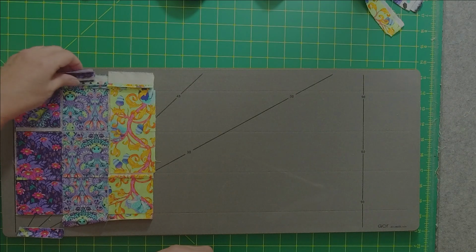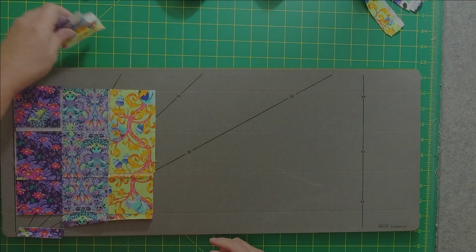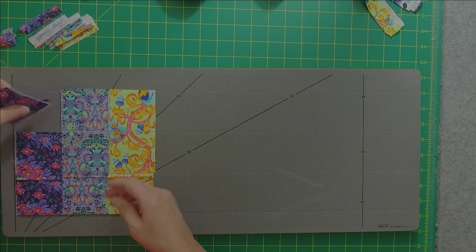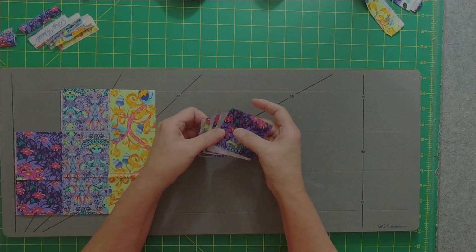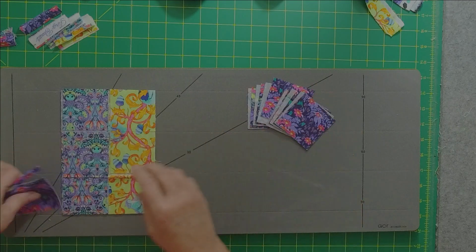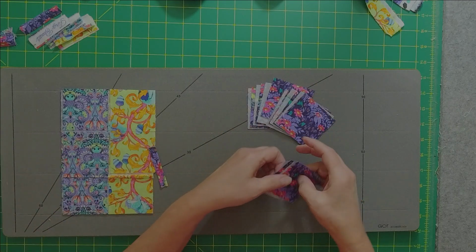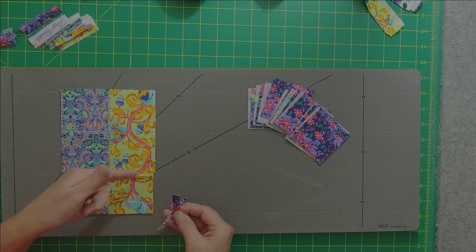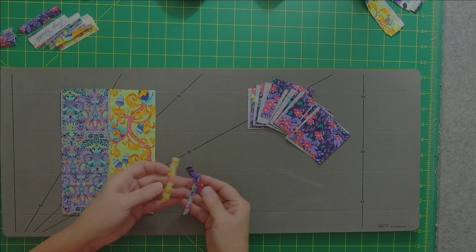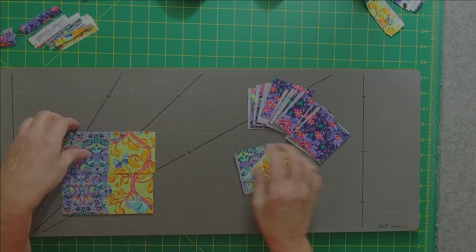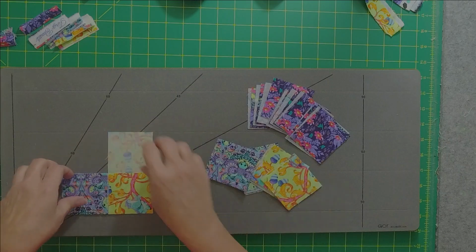So we pull off this excess here and the excess here. And now we have our 2.5 inch strips. So there's 6, there's 12, and 4 more makes 16. Now these little pieces come off because this is the excess that was folded over this blade. Now we have 3 sets of 16 2.5 inch squares.